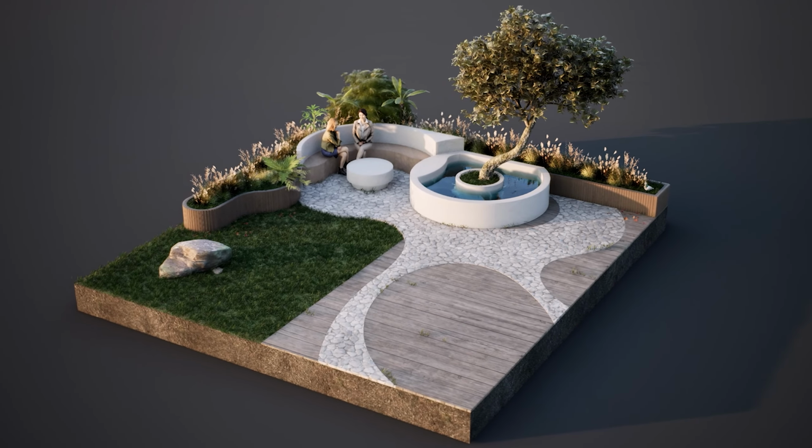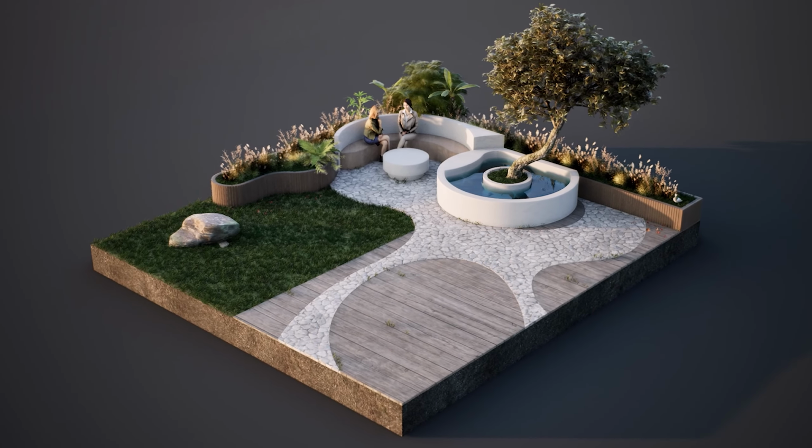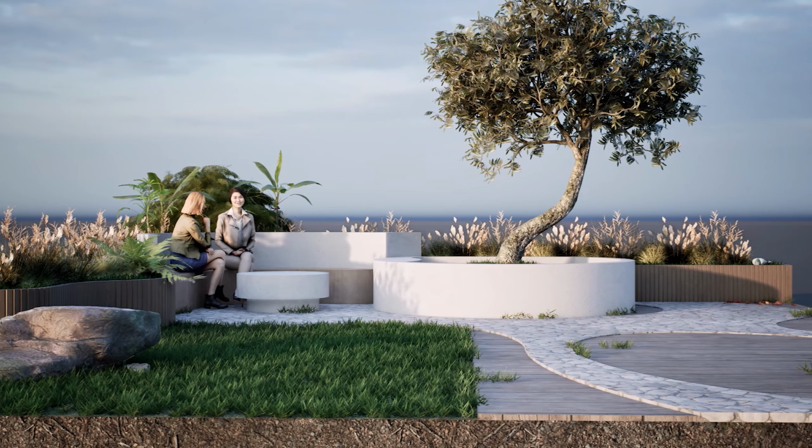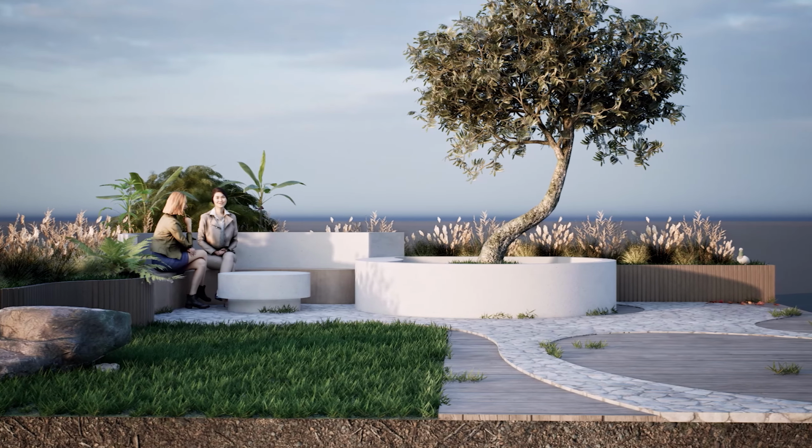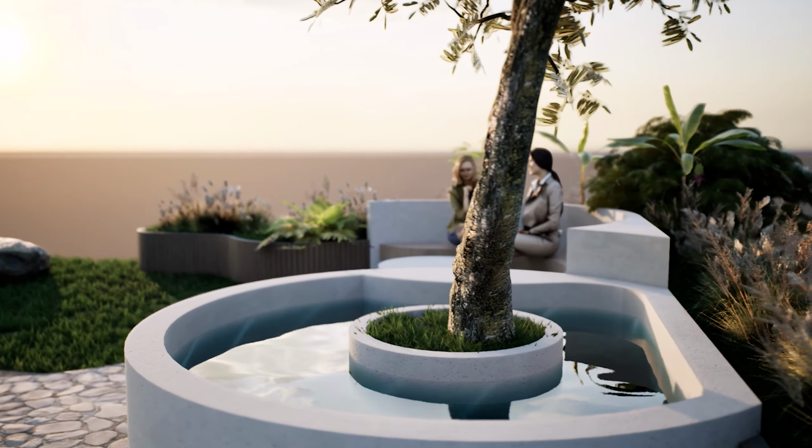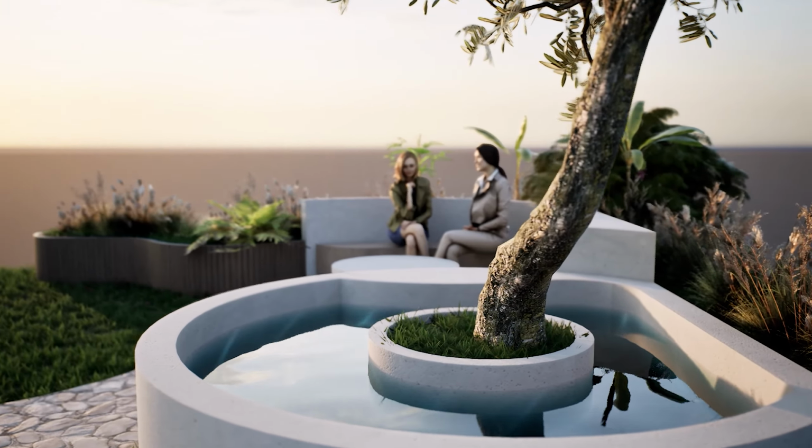Hello guys, we are going to continue from the first part. In the first part, we have created our model with Archicad. In this part, we are going to arrange this scene with Twinmotion and we are going to render.